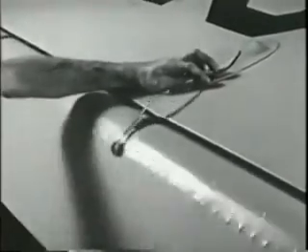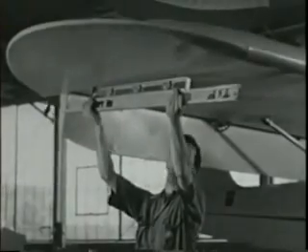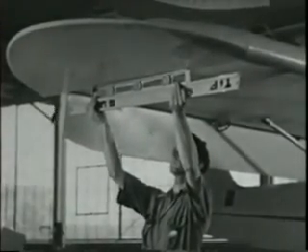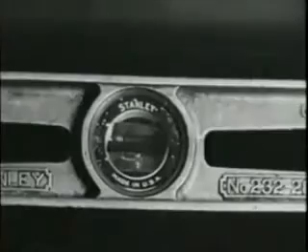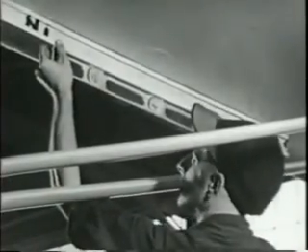Aileron action is checked carefully by operating the control stick. With the airplane in flying position, rigging or alignment of the wing is carefully checked with a specially adapted level. Any necessary changes are made by altering the adjustable end of the struts.